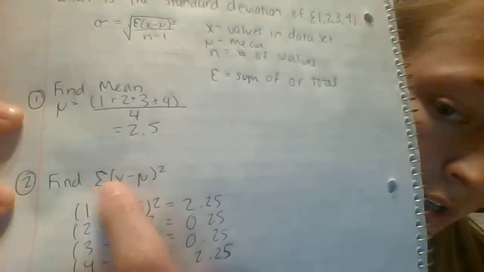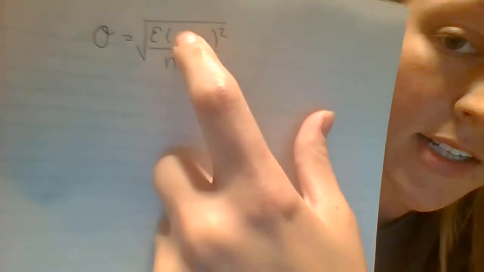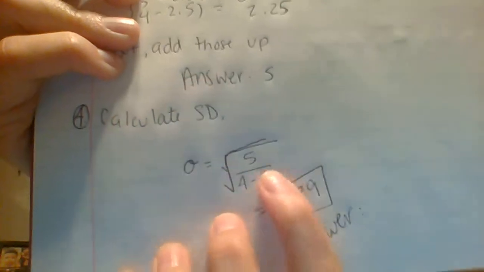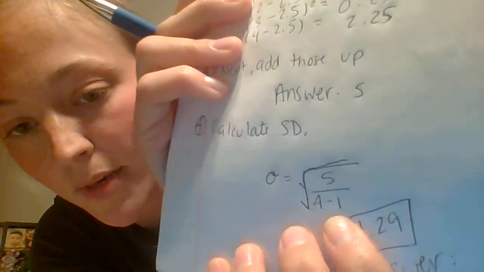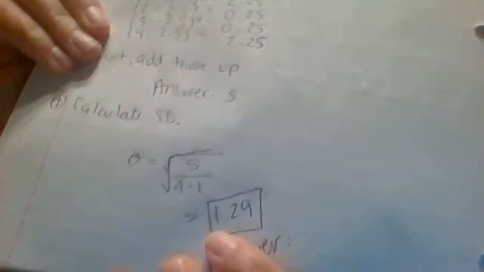If we go back to step 2, we got the answer of 5. So once we go back to the formula, we're going to put the number 5 on top here. And then under that, we are going to put the number of values minus 1, which is 4. So then it would look like this: the little sigma, which means the standard deviation, equals 5 over 4 minus 1. Once we calculate that, we get an answer of 1.29.